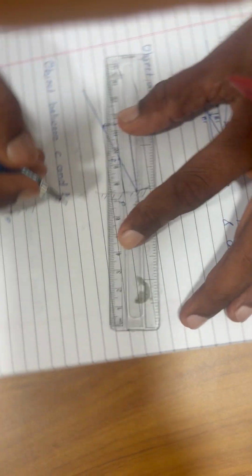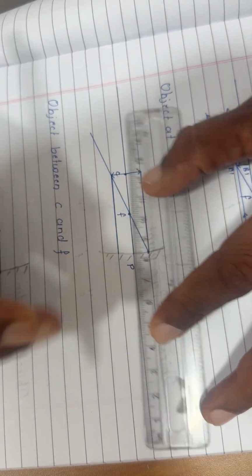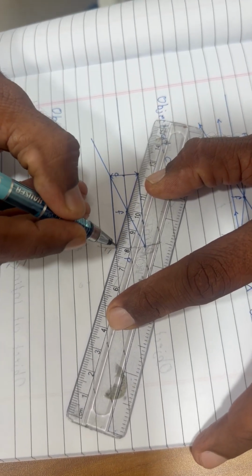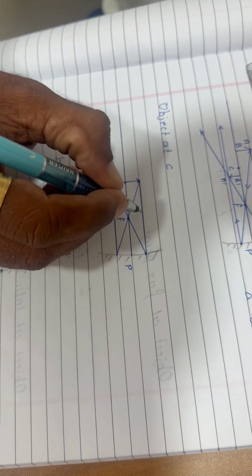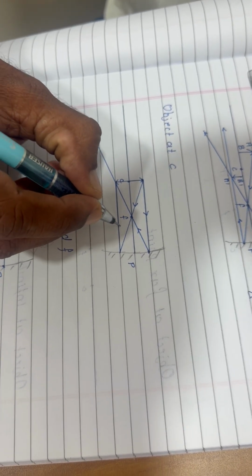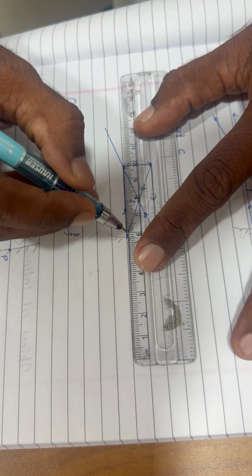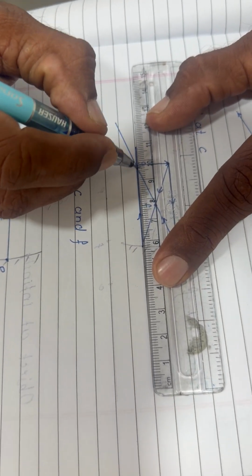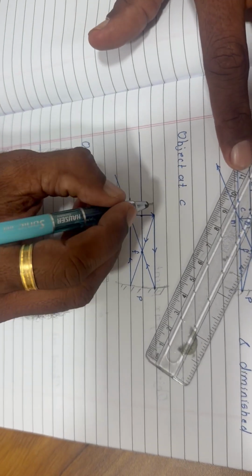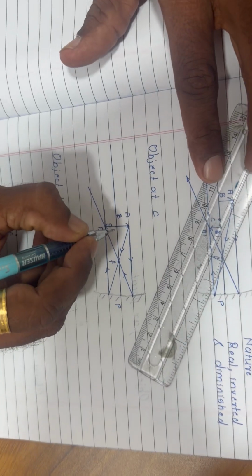The second ray will go through the focus and come parallel. So this is your incident ray, reflected ray, incident ray, reflected ray. In this case please manipulate, because if you do it by the proper method you may not get the image exactly at C. So here this is A, B, A dash, B dash.